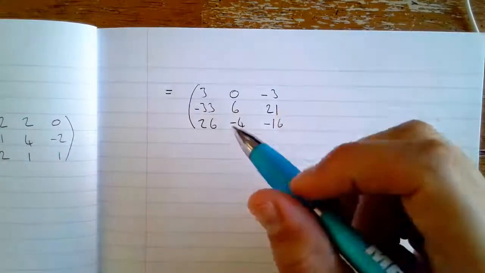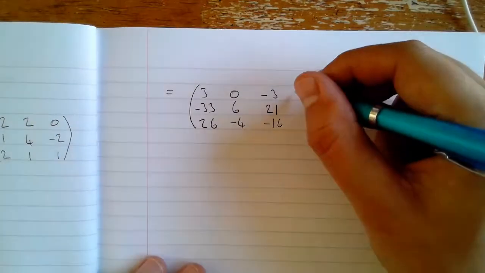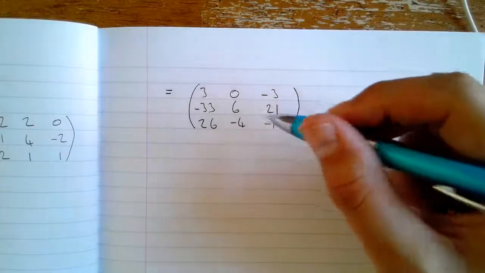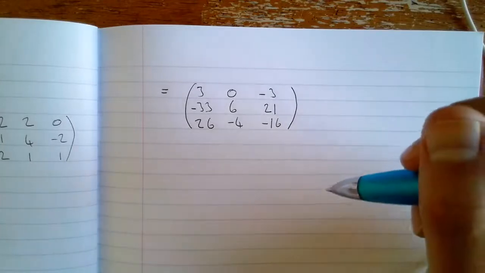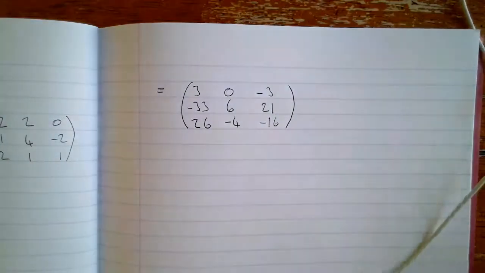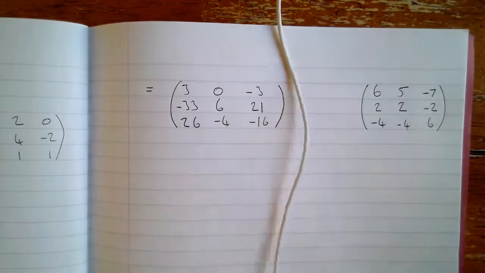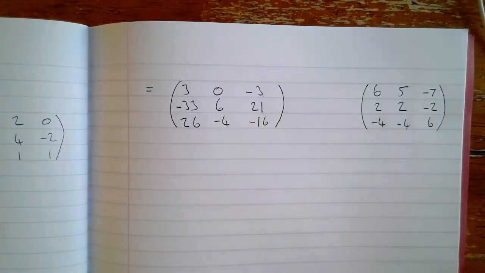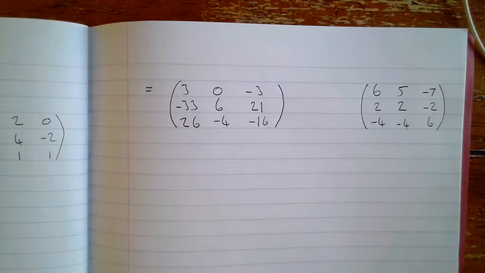Let me just check those, because I've ended up doing something a bit funny. 2 times 2 is 4, minus, yeah, that's fine. Okay, so this is your matrix of minors. What I'd like you to do is, for your matrix n, find the matrix of minors, please. So you have a crack at that, and I'll just write down the answer here somewhere. Okay, so I think what you should get is 6, 5, minus 7, 2, 2, minus 2, minus 4, minus 4, 6. If I've got one of these signs wrong, I do apologise. Just make sure you can get that sorted and then come back to the video.